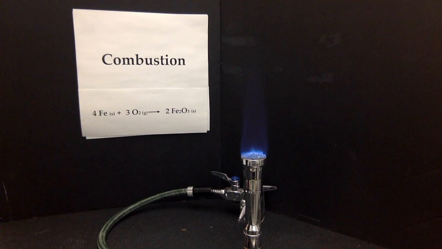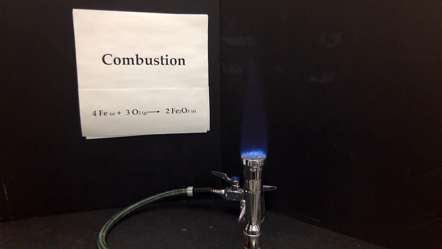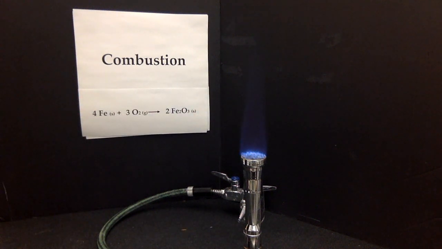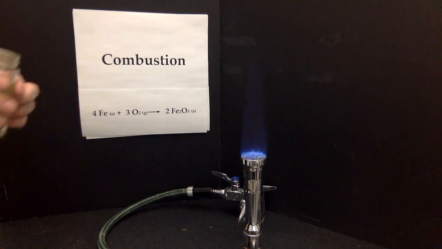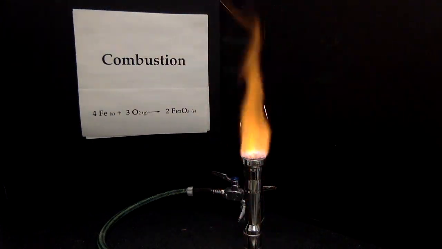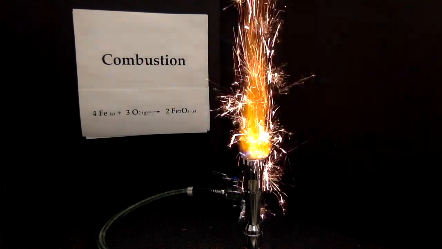Combustion is simply any element or compound reacting with oxygen to produce only oxides. In this case, I'm going to burn iron, but my Bunsen burner is already a combustion. It is simply a hydrocarbon combustion. If I take simply iron filings and shake it into my Bunsen burner flame, you see metallic combustion as well as hydrocarbon combustion.